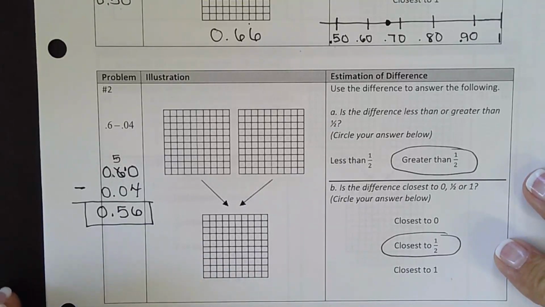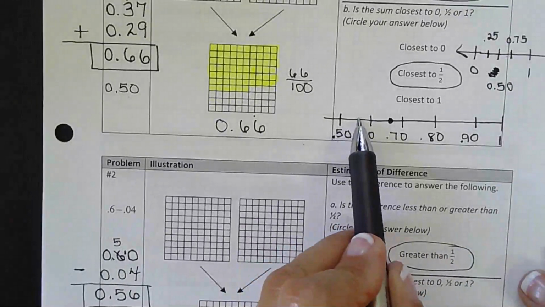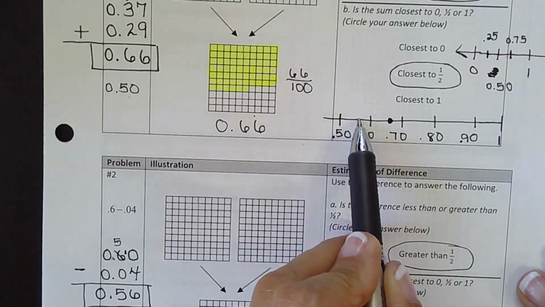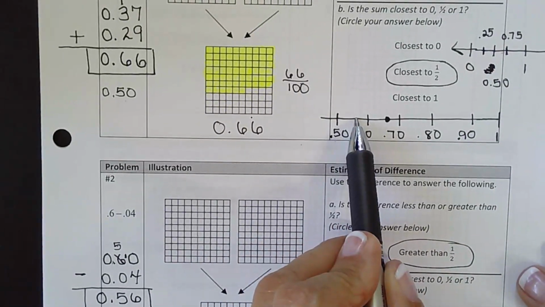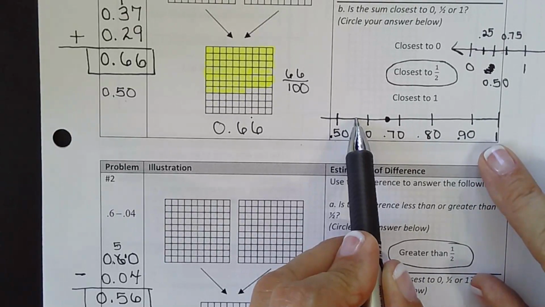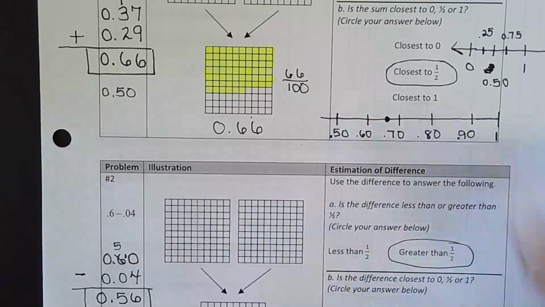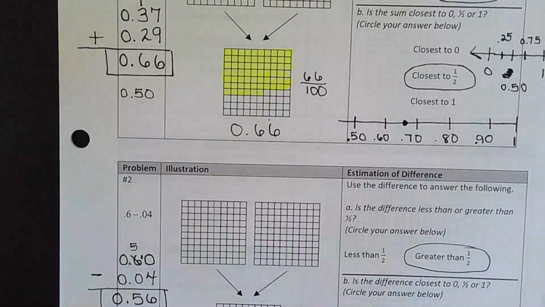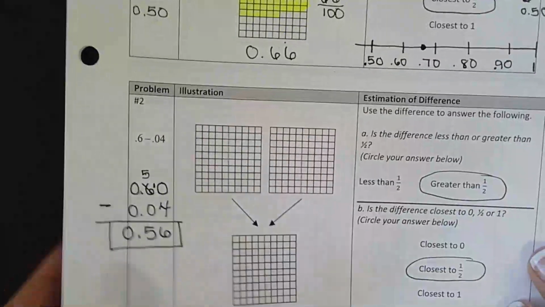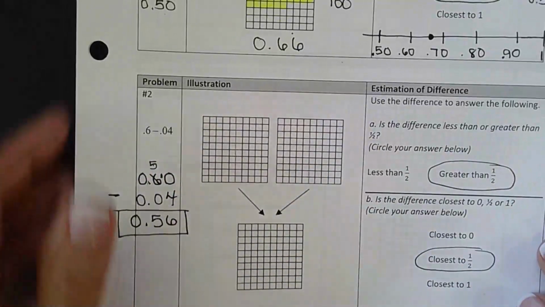A half is 0.50. So if we were doing our number line right here, you can see it's much closer to 50 than it is to 1. Okay, so everybody good with that one?